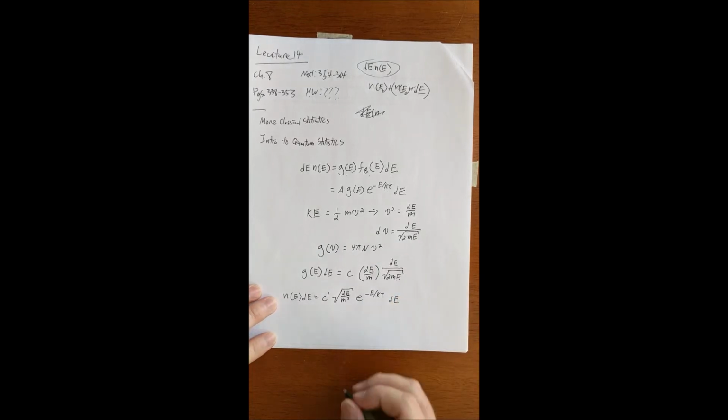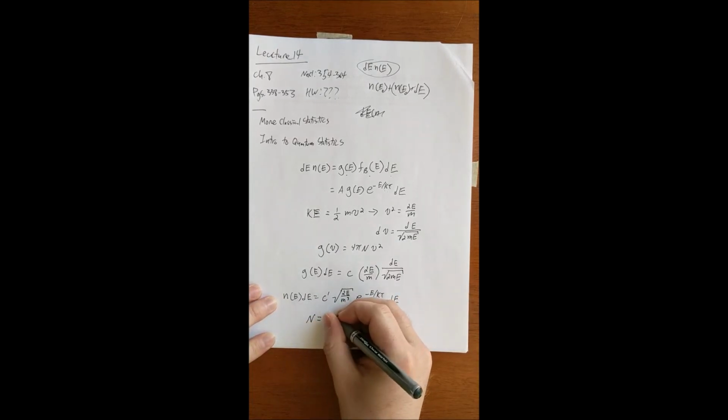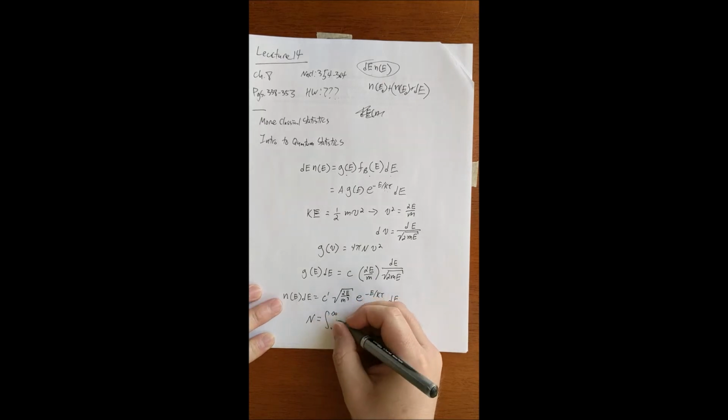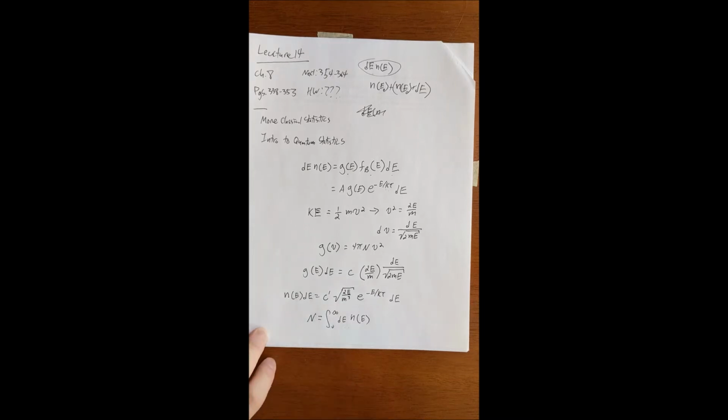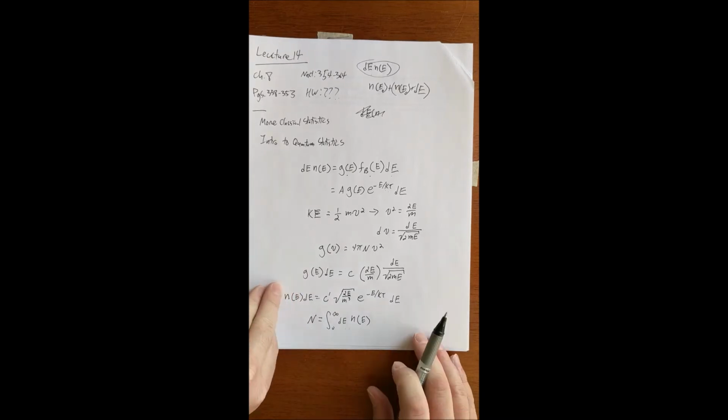Okay? And we know that total number of particles is just the integral over all the different energies, particle number as a function of energy, right? That's just saying we're going to have some curve that's going to be number of particles given a particular energy, and if we want the total number of particles, we just do that integral. Okay.